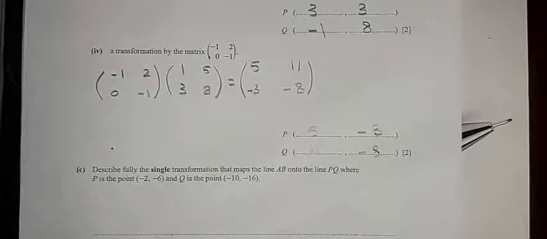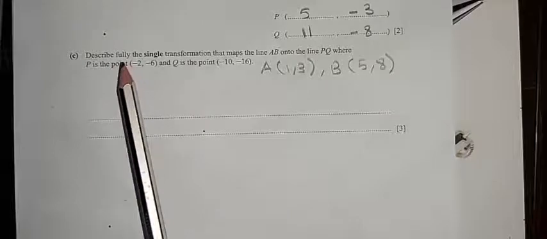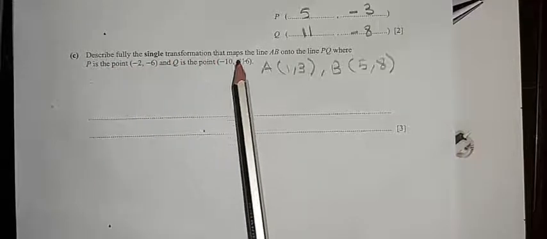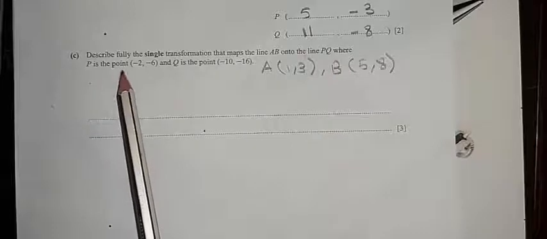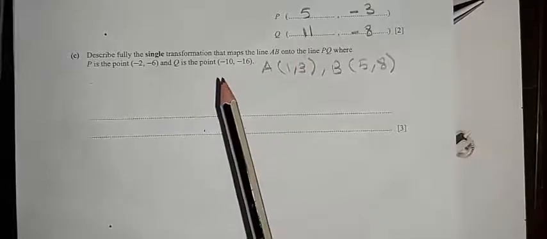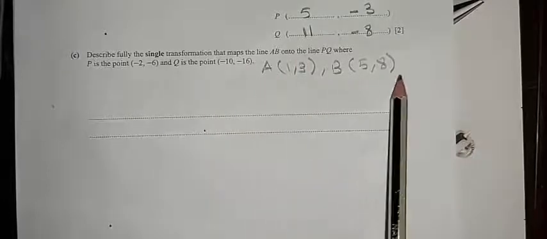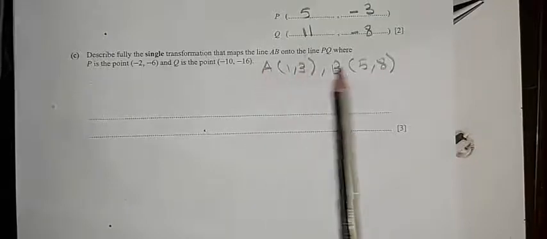Okay, in part C, describe a single transformation that maps the line AB onto the line PQ, where P is the point -2 and -6, and Q is the point -10 and -16. Okay, again I already wrote these 2 points A and B here, 1 and 3 and 5 and 8.